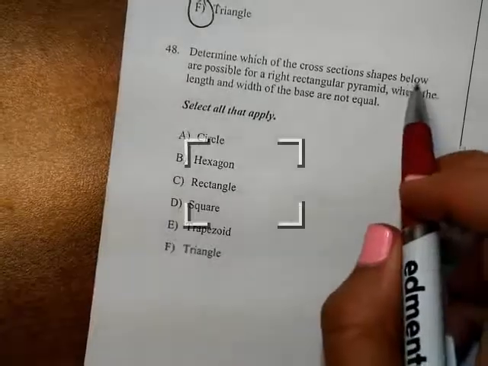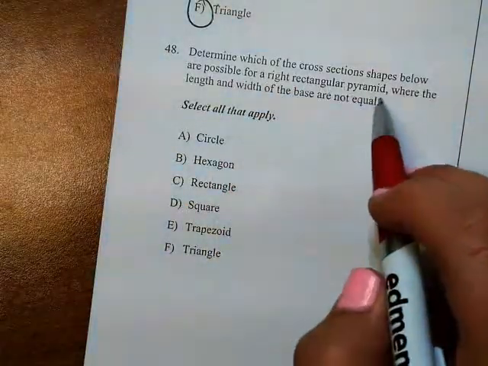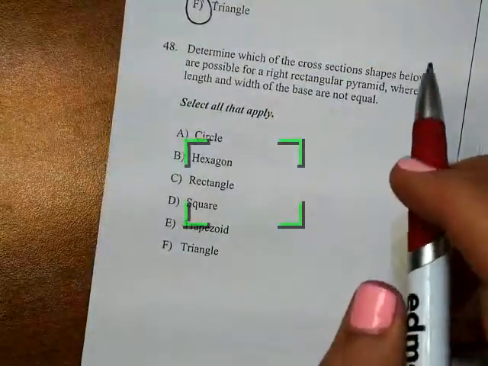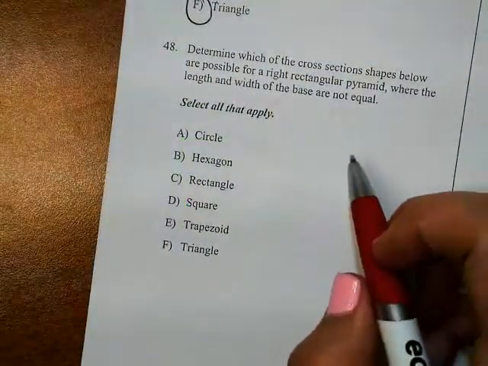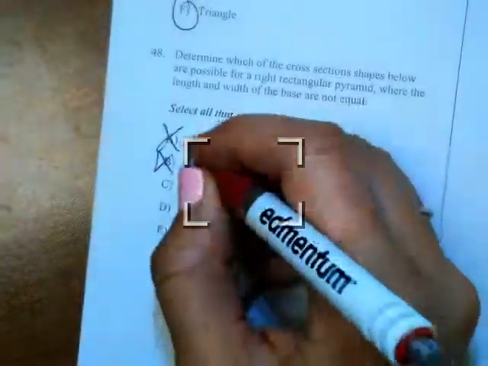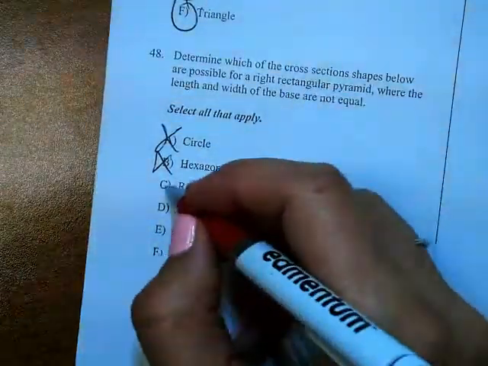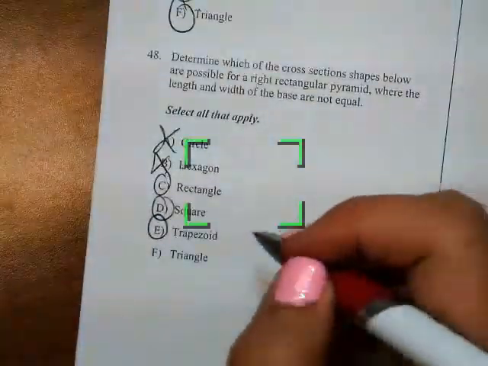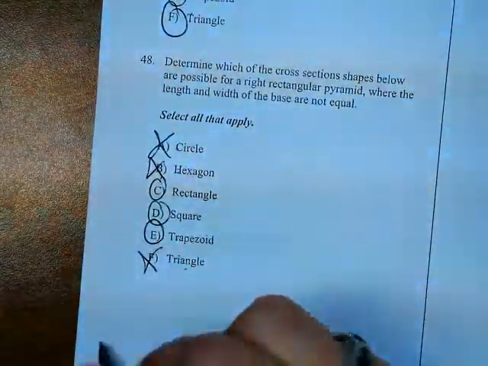Determine which of the cross-section shapes below are possible for a right rectangular pyramid where the length and width of the base are not equal. Well, you can't form a hexagon. You can't form a circle. You could form a rectangle, possibly a square, most likely a trapezoid, but not a triangle.